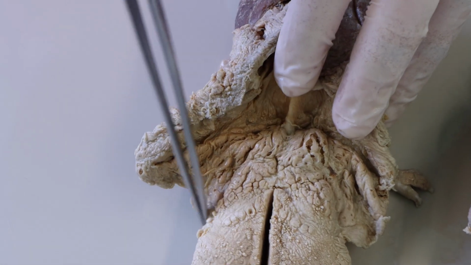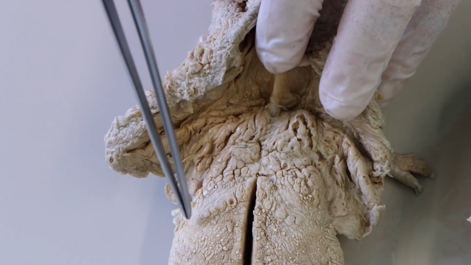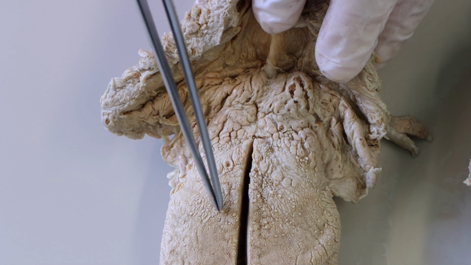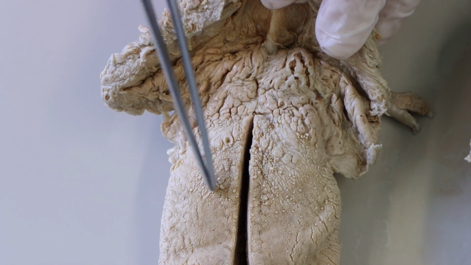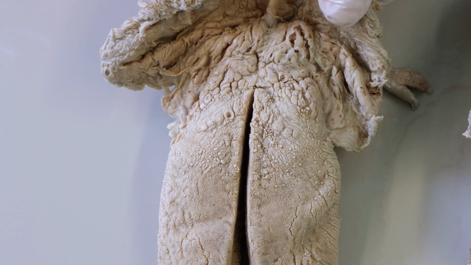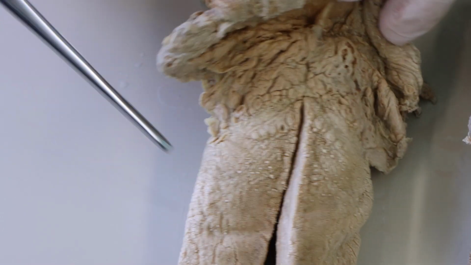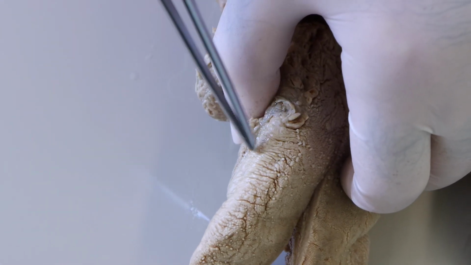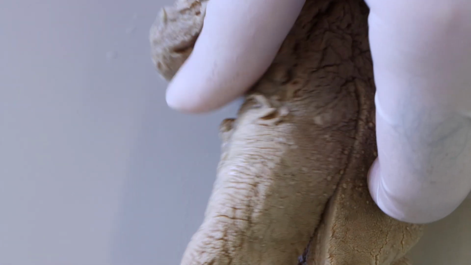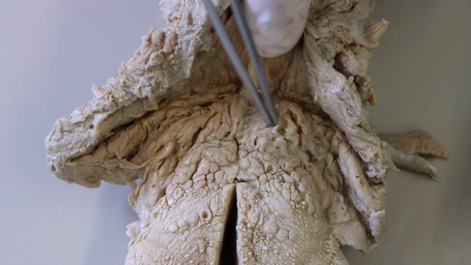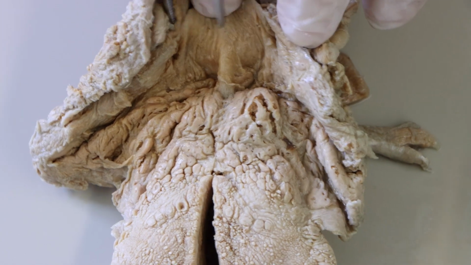root of the tongue is much better seen. Here is the terminal sulcus, and those are the circumvallate papillae. These bigger points that you can see are the fungiform, and all the other smallest and narrowest ones are the filiform. And here at the margin of the tongue and posteriorly, you can see the foliate papillae. Then at the dorsum, here there are the lingual tonsils, and it's very thin.